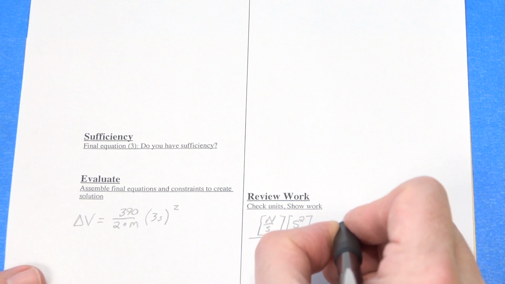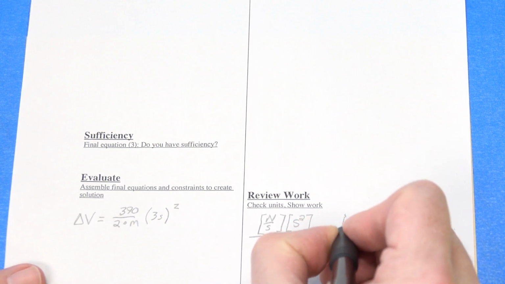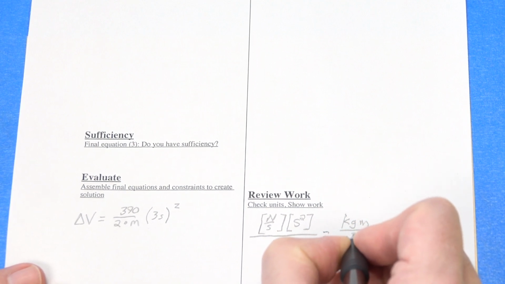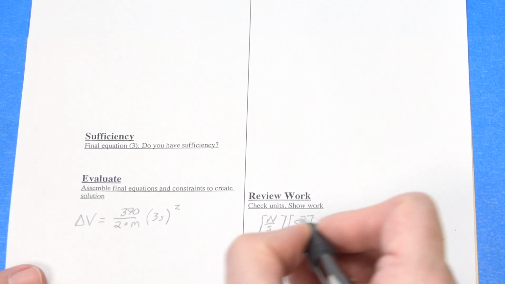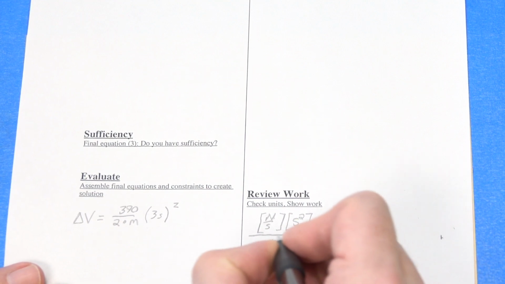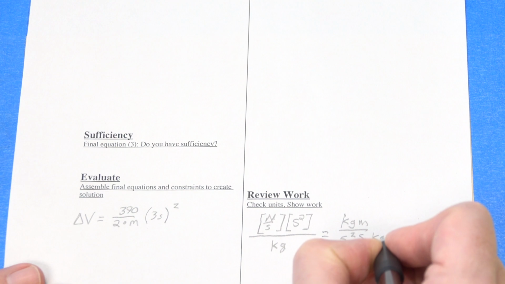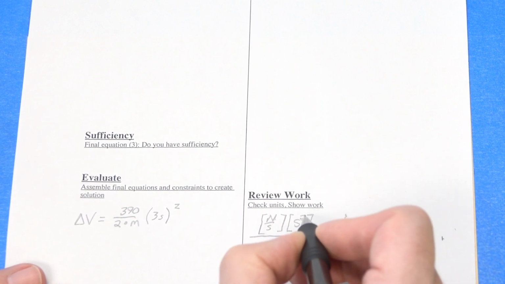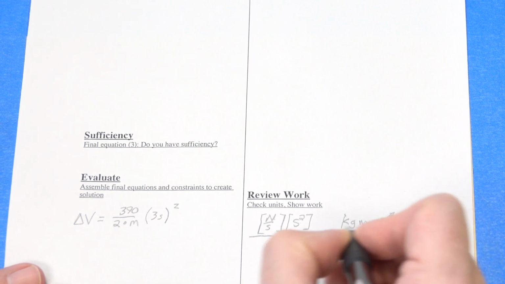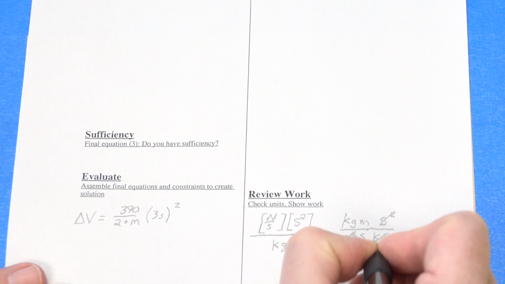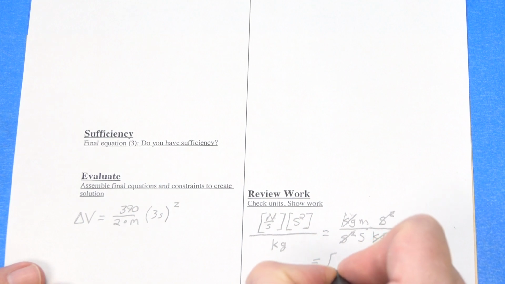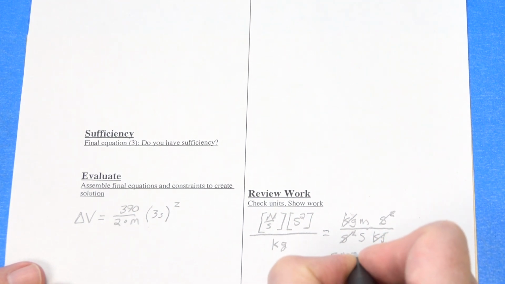The Newton is a kilogram meter over second squared. That's the Newton part. I'm still divided by seconds. I'm still divided by kilograms. And then I have seconds squared over here. So the seconds squared are going to cancel. The kilograms are going to cancel. And right there in the middle, we get meters per second.